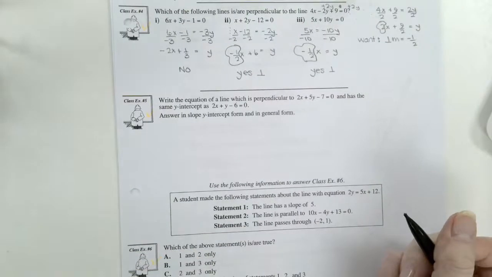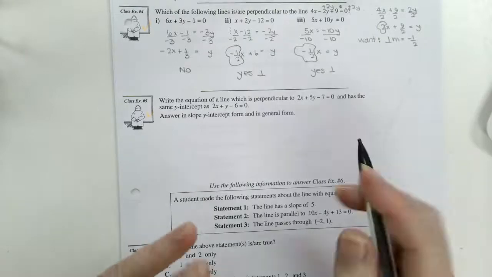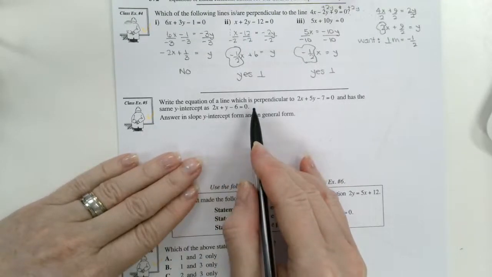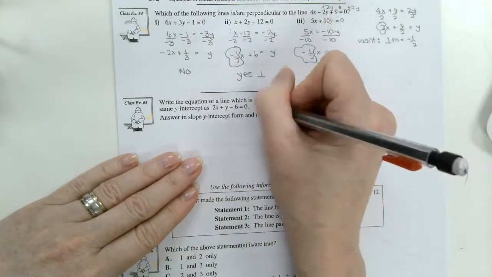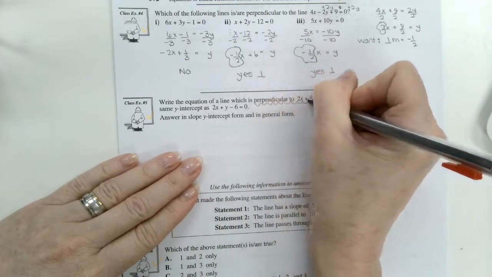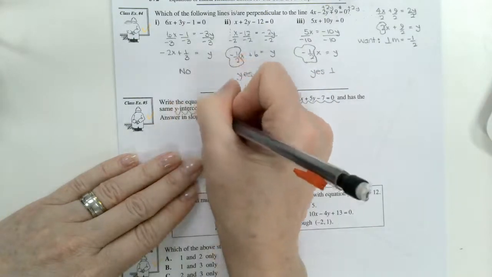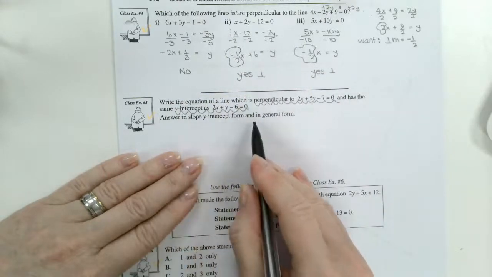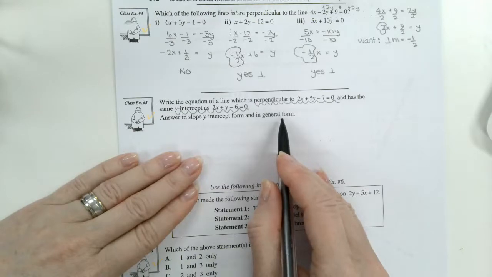Okay, and you can see that now they're just going to mix up these kind of scenarios. So write the equation of a line which is perpendicular to this one, so perpendicular, and has the same y-intercept. Answer in slope y-intercept form and in general form. And that is not necessary, that is just, we need the slope.